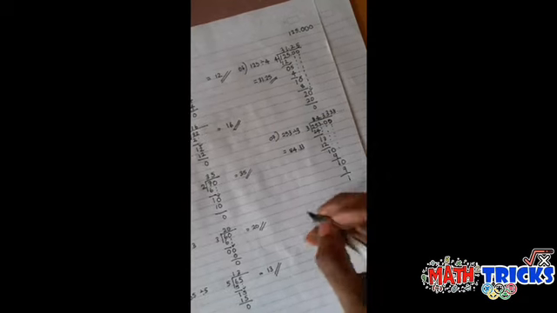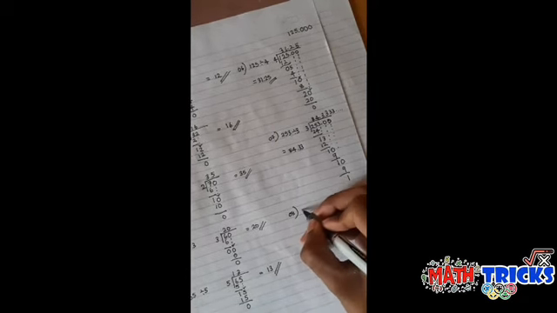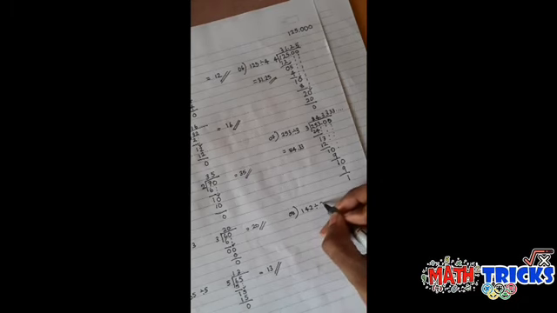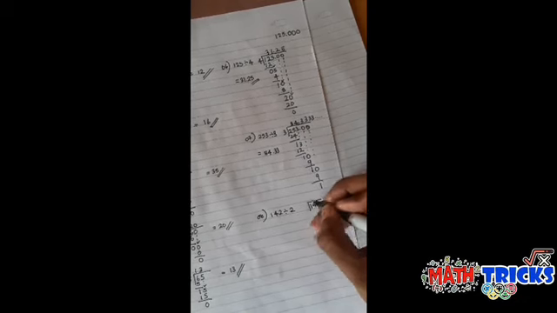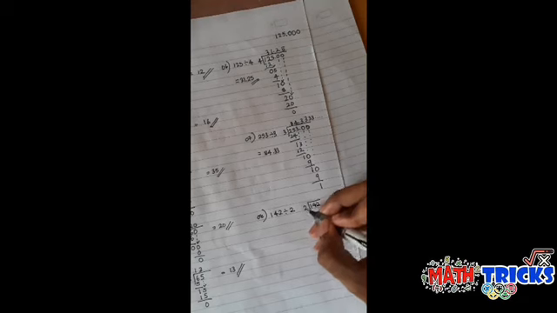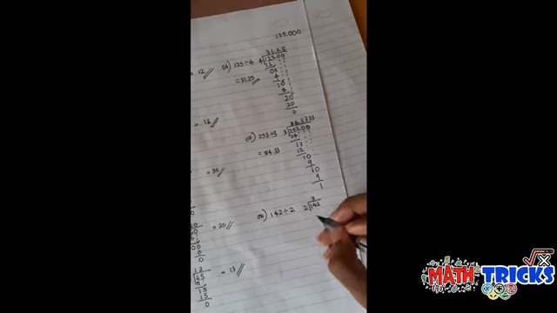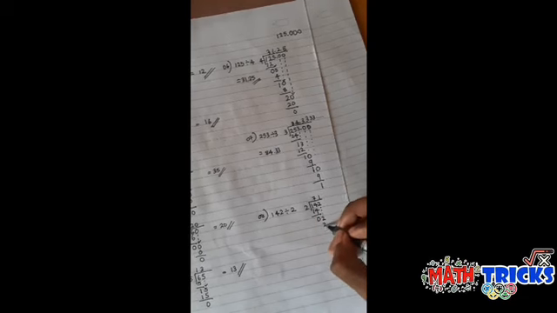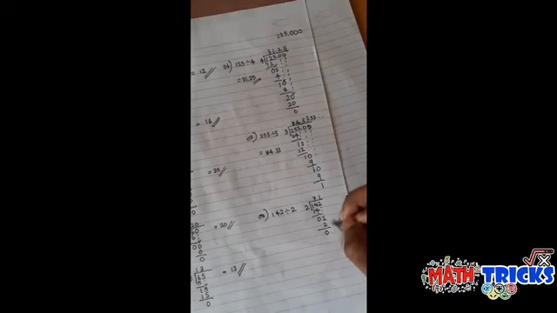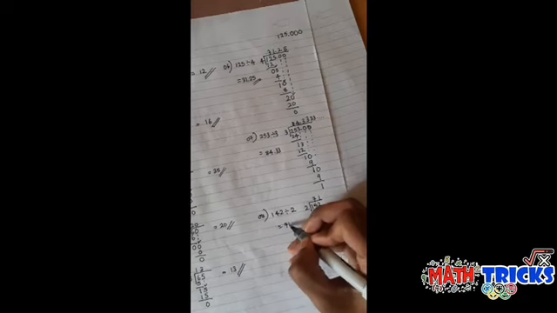Okay, the next question, question number 8. 142 divided by 2. It is a bit easier, isn't it? Take this 14 as the whole number. How many 2s are there in 14? It is 7. 7 into 2, 14. Substitute here 0. Take this 2 down. How many 2s are there in 2? 1. 1 into 2, 2. Substitute 0. As we have got 0, we can stop here. Then we have got the answer as 71.